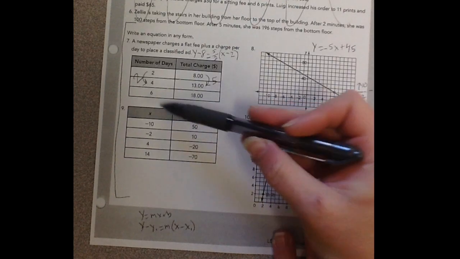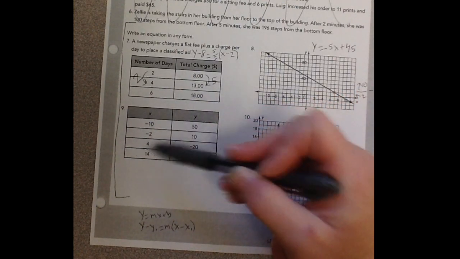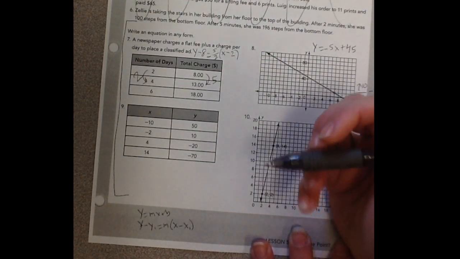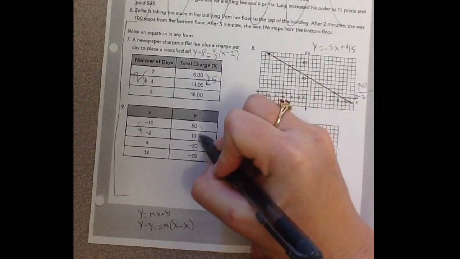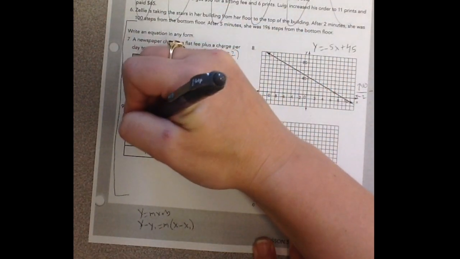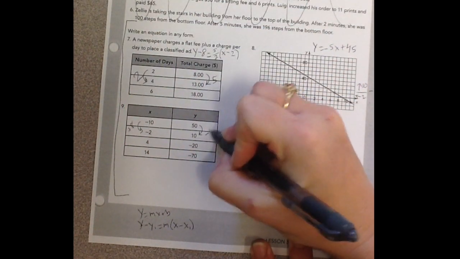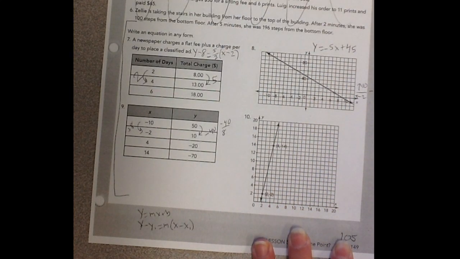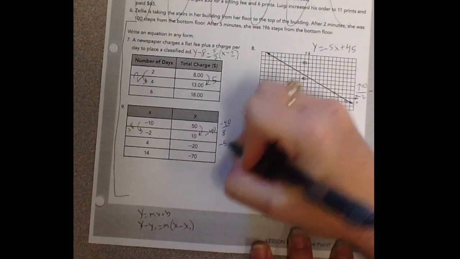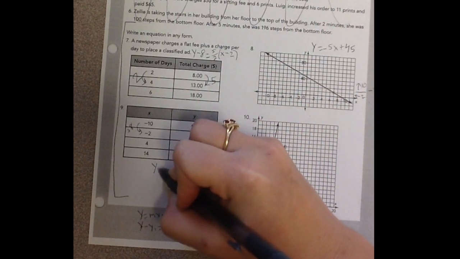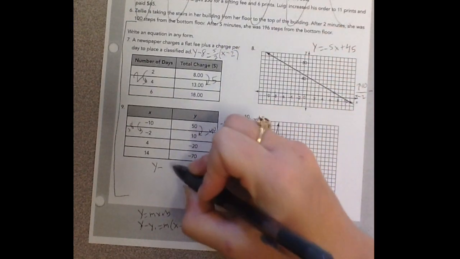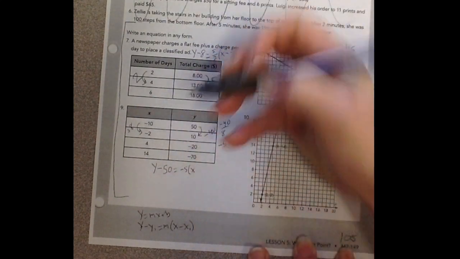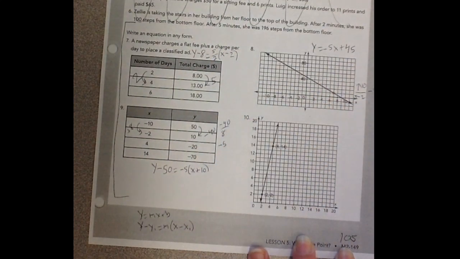Number 9, very similar to what we did in 7. We do not have the value of y at x equals 0, so we're not going to use the y-intercept. We're going to use the point slope form. So we just need to figure out our slope. So we need to figure out the change. This is an increase of 8, and this is a decrease of 40. So it's negative 40 over 8, which is a negative 5. So that's our slope. And then maybe just use the first point, so y minus 50 equals negative 5 times x minus a negative 10, so plus 10, and there it is.